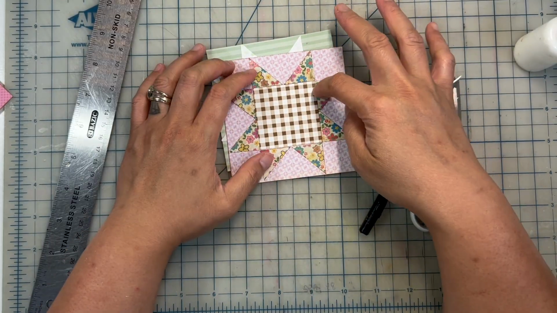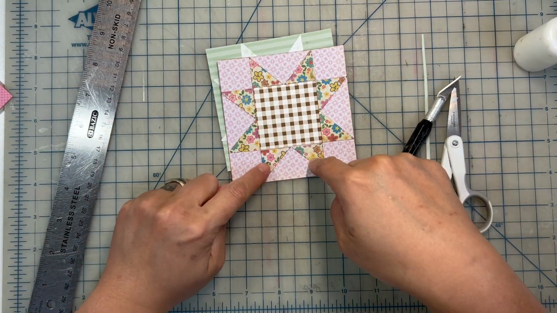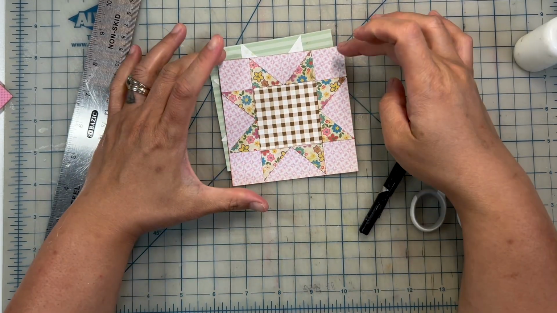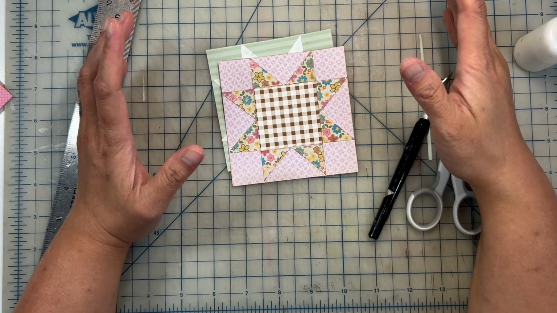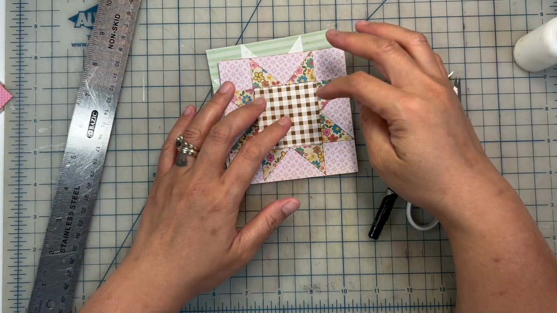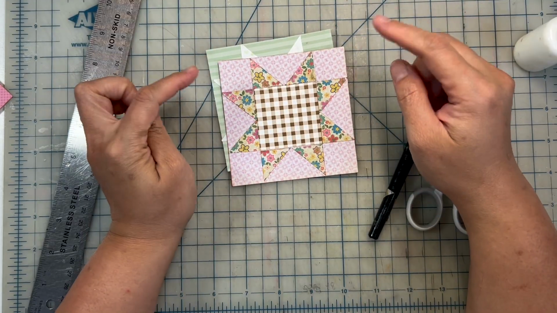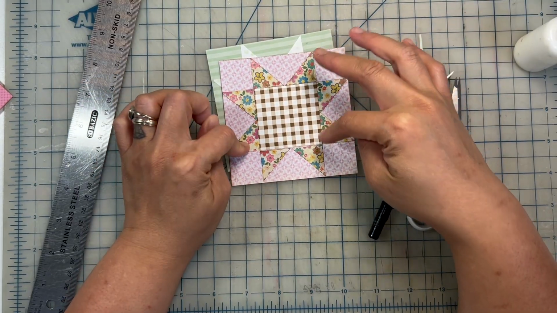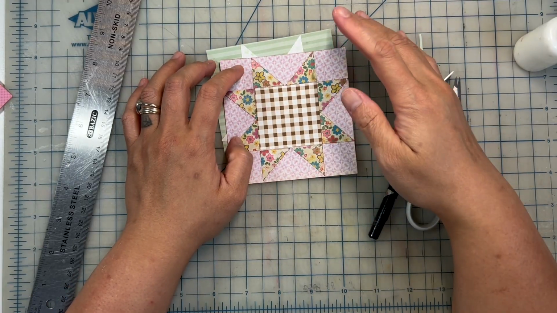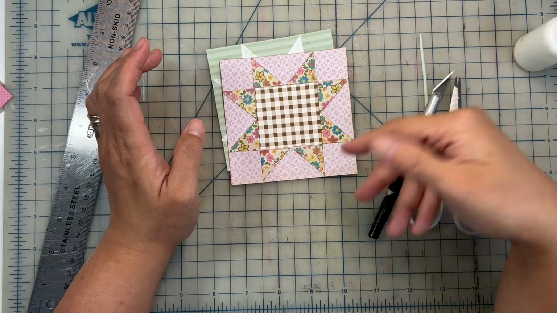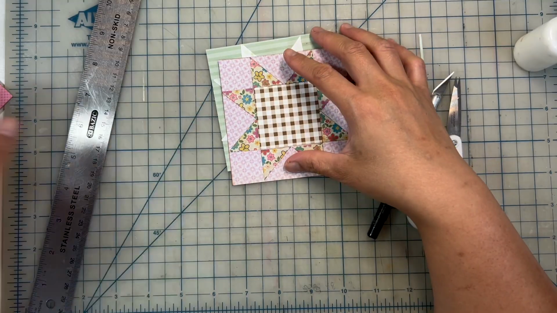So if your middle square is 4 by 4, your little starburst will be 2 by 2, and your background paper would be 8 by 8, because to get the background paper, you double the size of this. To get the little starburst, you take half of your middle square, and you need 4 of those cut diagonally, and you glue them how I glue them here.